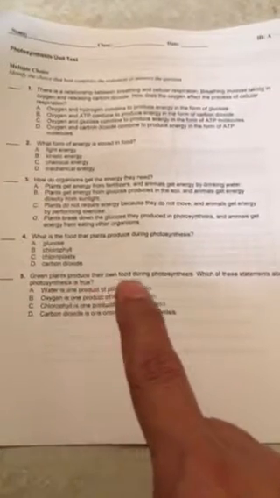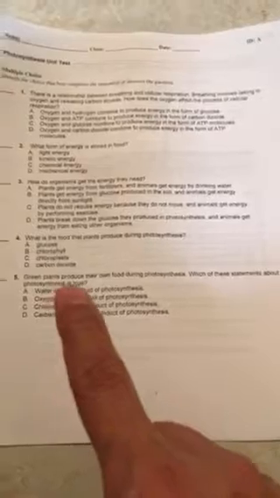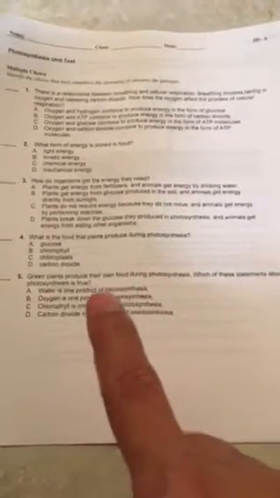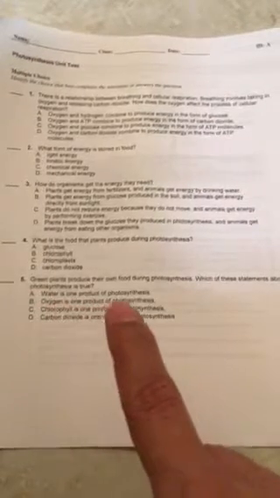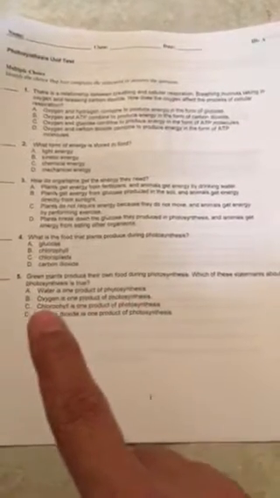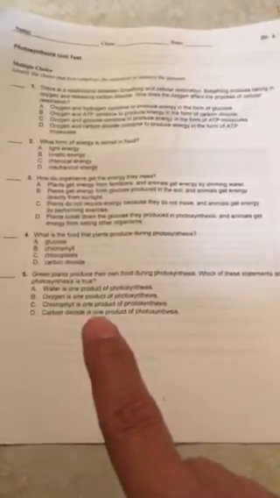Green plants produce their own food during photosynthesis. Which of these statements about photosynthesis is true? A. Water is one product of photosynthesis. B. Oxygen is one product of photosynthesis. C. Chlorophyll is one product of photosynthesis. Or D. Carbon dioxide is one product of photosynthesis.